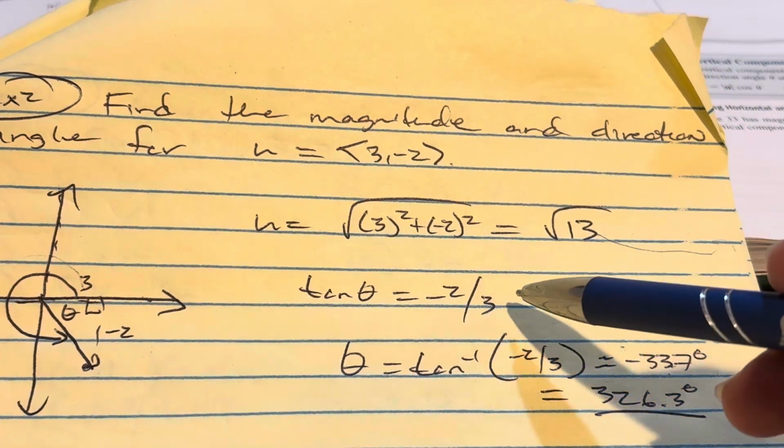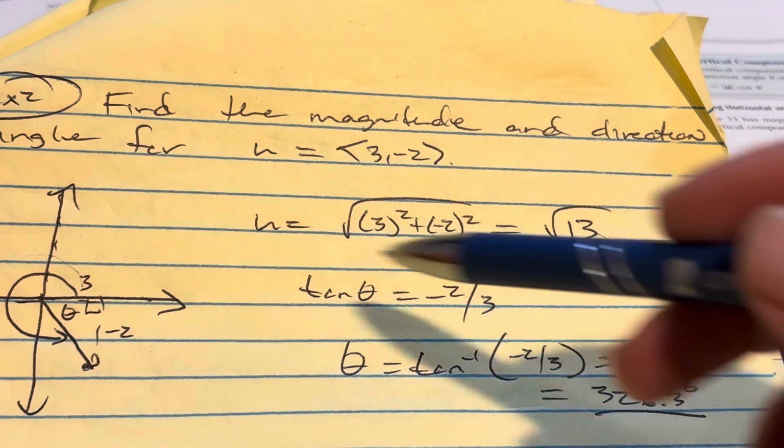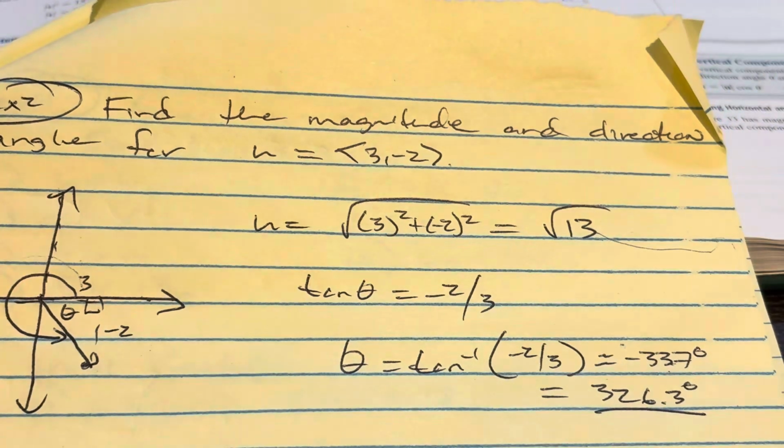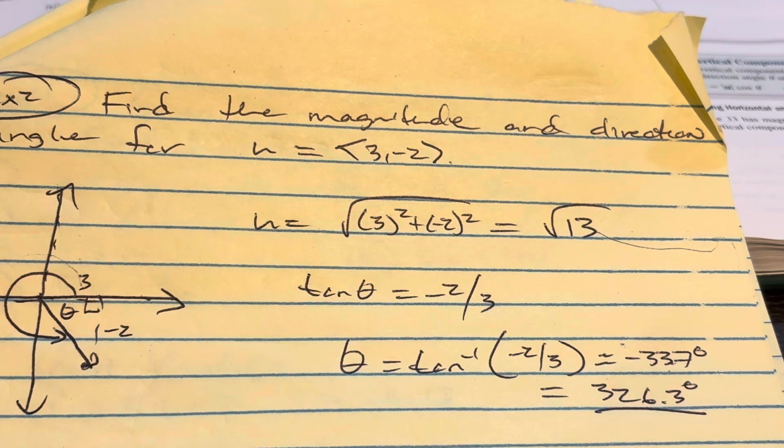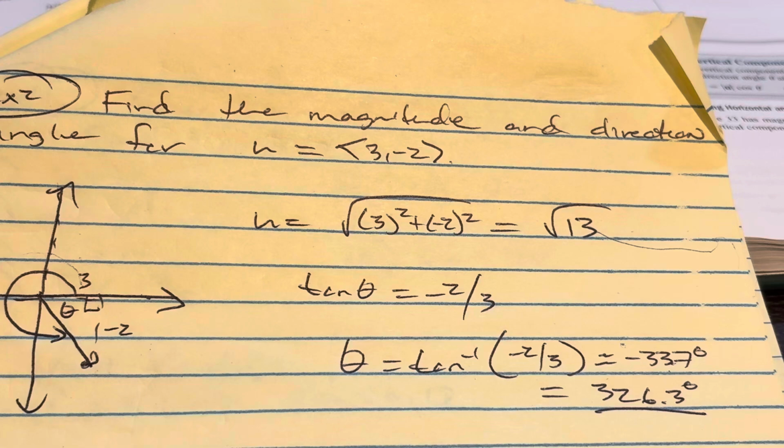Tangent of theta is opposite over adjacent, so theta is tan inverse of -2/3. It's -33.7 degrees. We want to make that into a positive angle, so it has direction of 326.3 degrees.